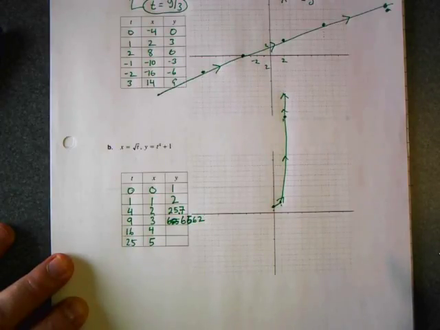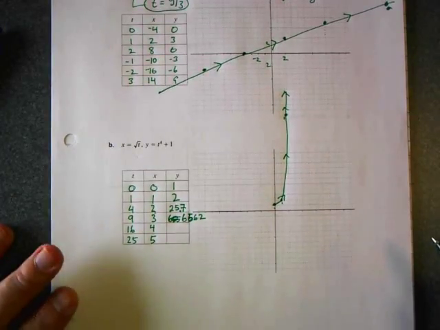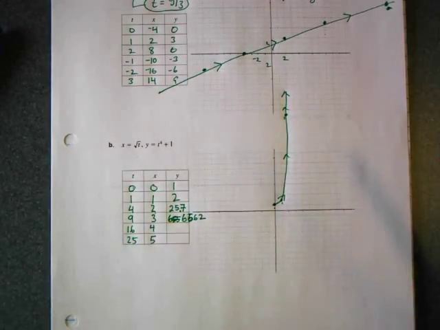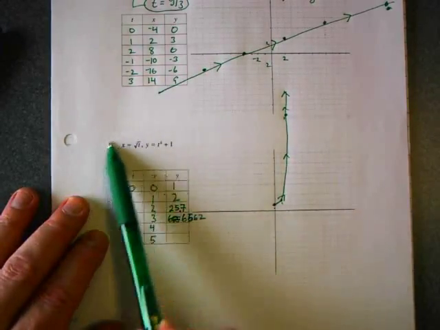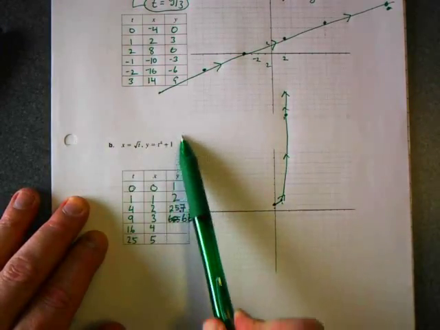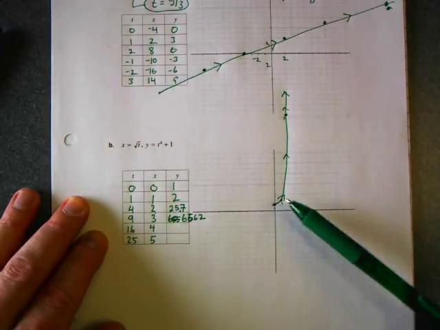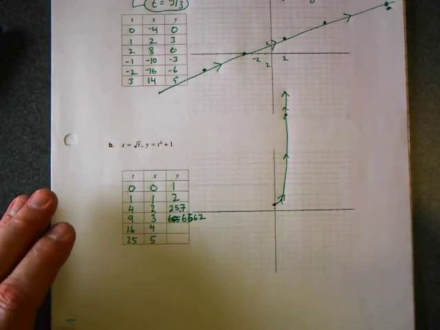Parametric equations are very commonly used for things that are in motion. So the x value depends on time, the y value depends on time. You plot those things and you get the motion of the object.